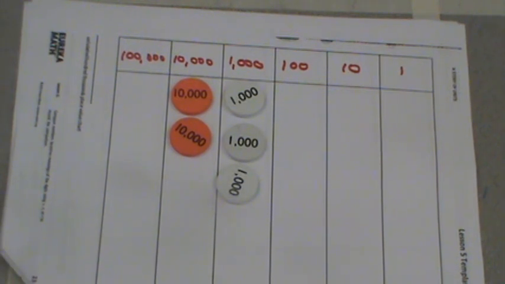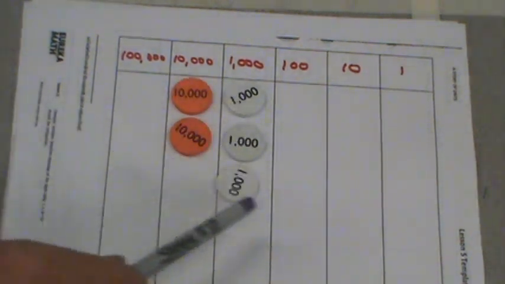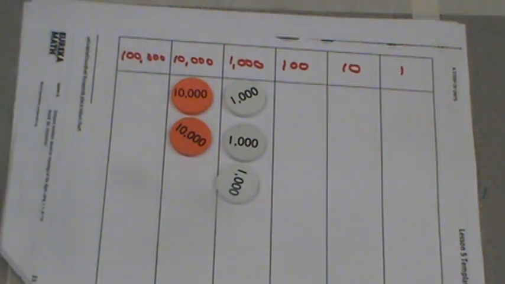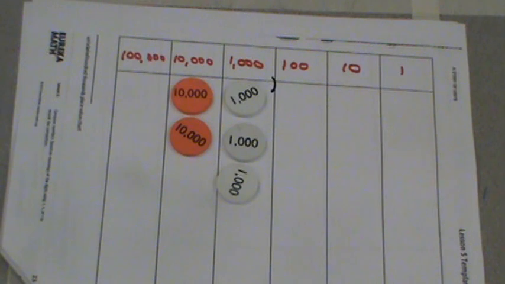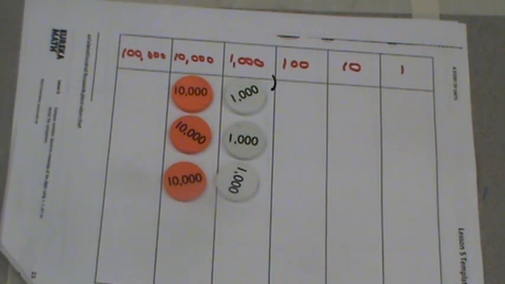We'd have 23,000. But what if you said, Mr. Leggett, I'd like to add 10,000 onto that? What will we get? Right now it's 2 10,000s and 3 1,000s. Remember, this is our thousands place value. On this side, those are the ones. So let's just say I want to add another 10,000. So I have 23,000 plus another 10,000. What do we wind up with?